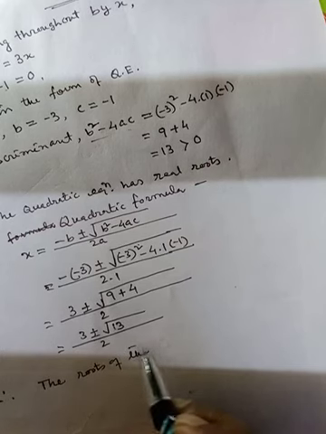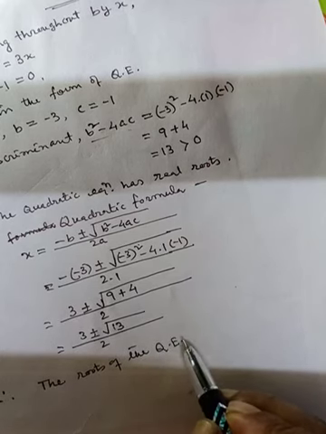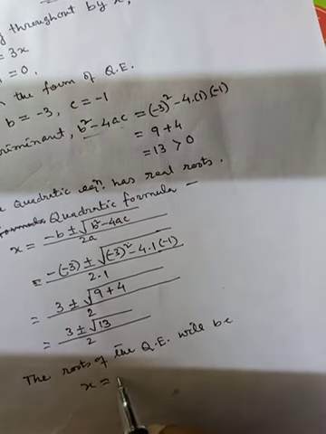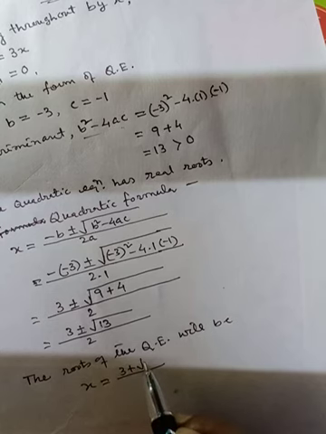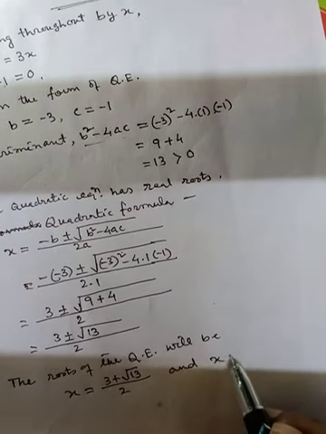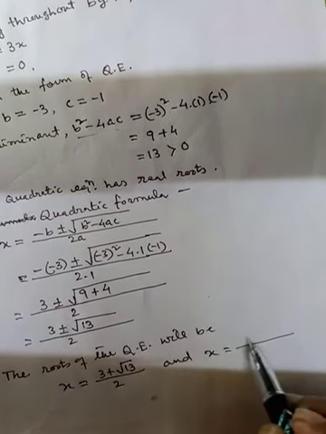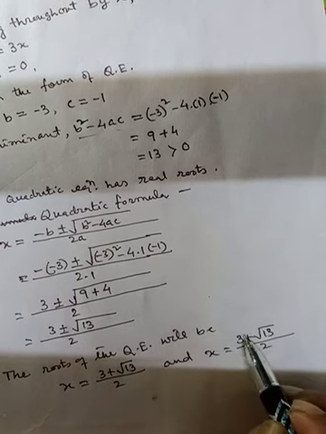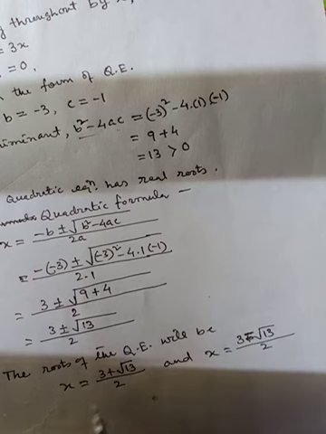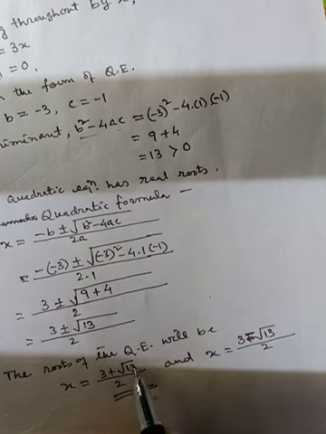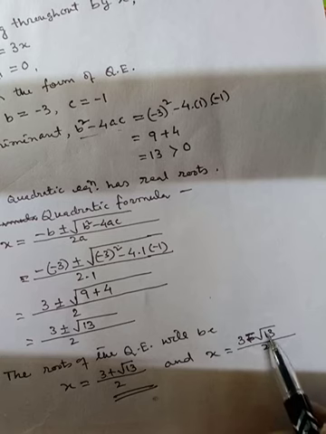Therefore the roots of the quadratic equation will be x equal to 3 plus under radical of 13 by 2, and the other is 3 minus under radical of 13 by 2.